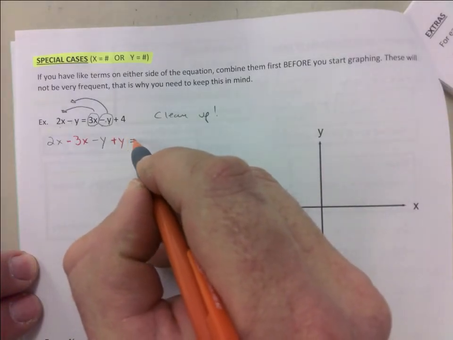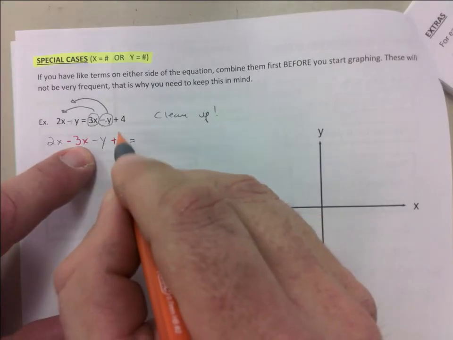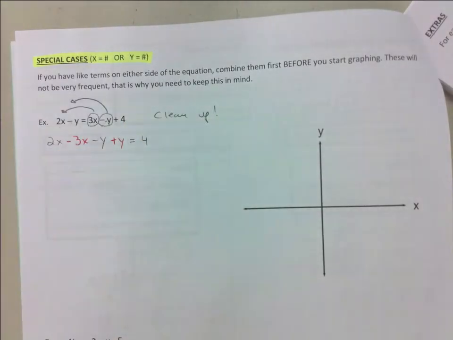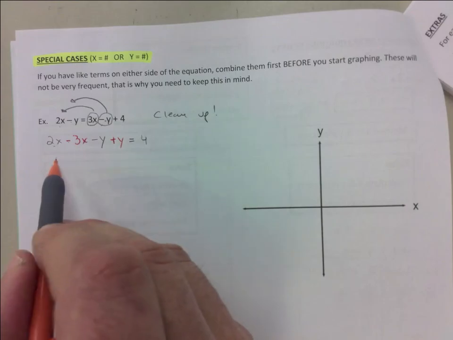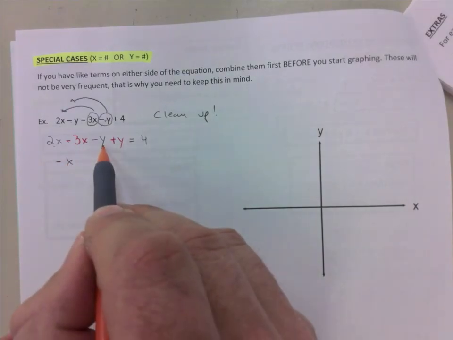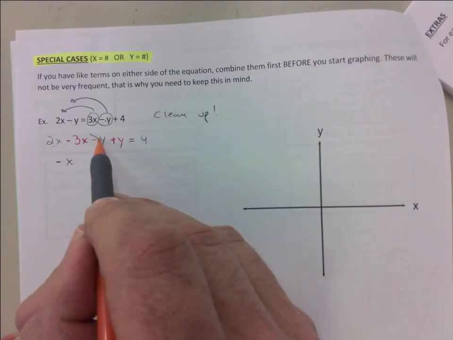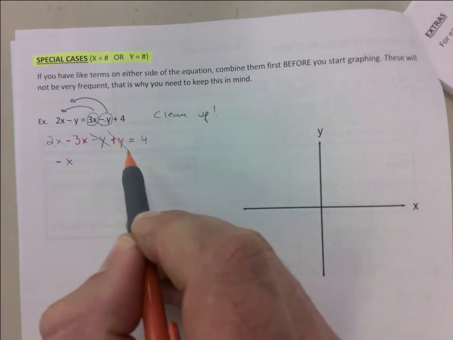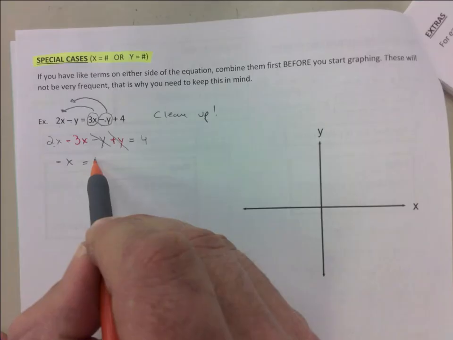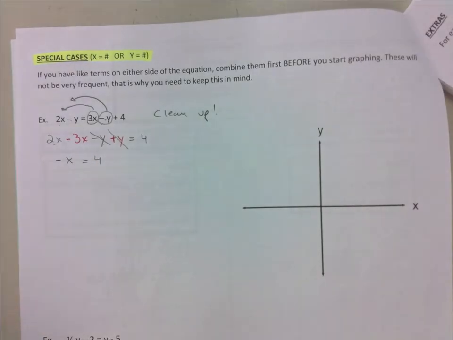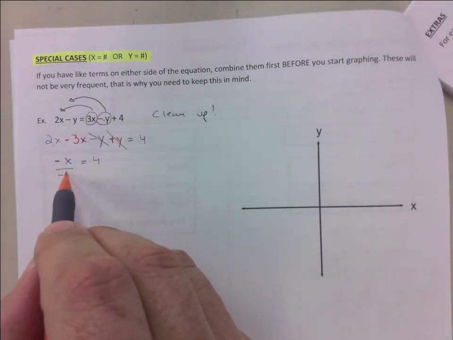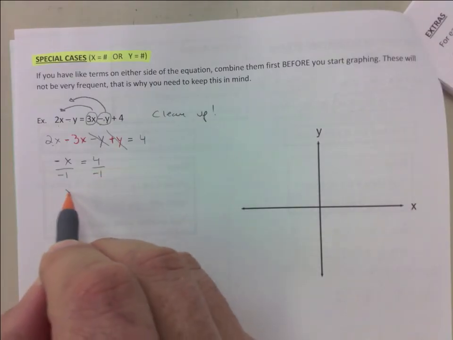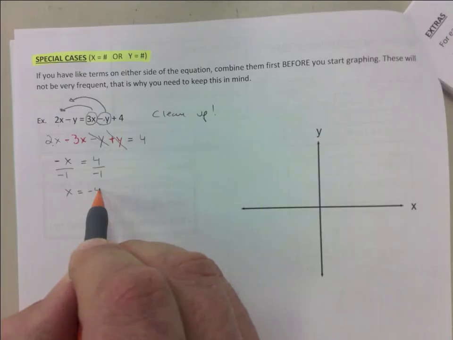And on the other side, now that you've brought both of these over, you're left with the 4 on the other side. Let's clean this up. 2x minus 3x is negative x. These two are going to cancel out. Right? This one, there's a y and a negative y and a positive y that cancel out. So you're really just left with negative x is equal to 4. Special case, right? We just go ahead and divide both sides by negative 1. So x is equal to negative 4.